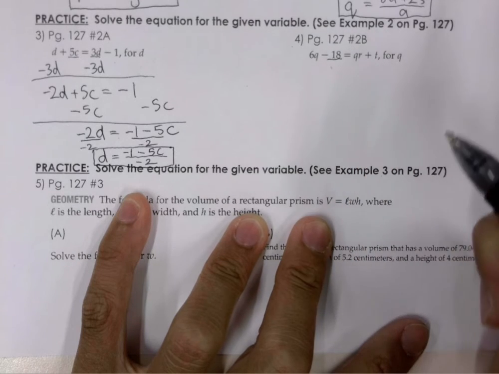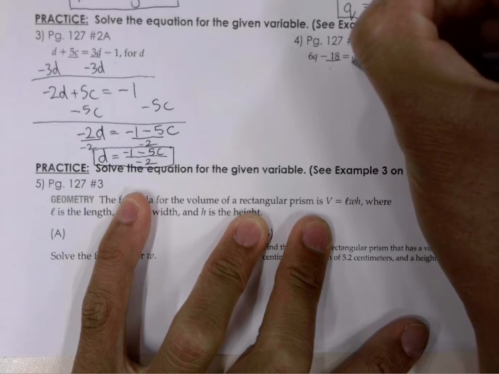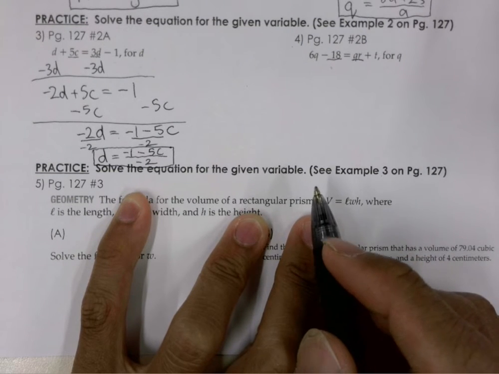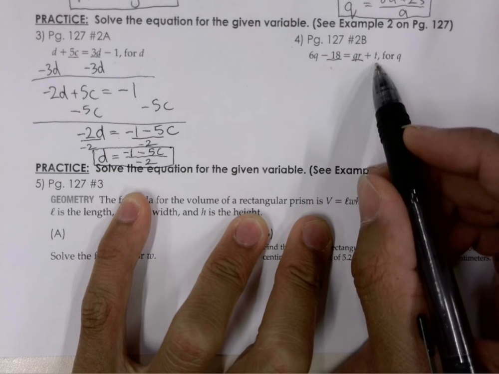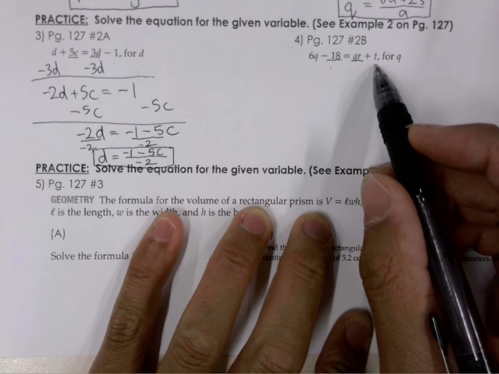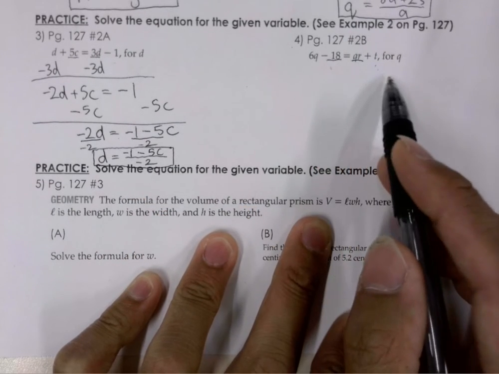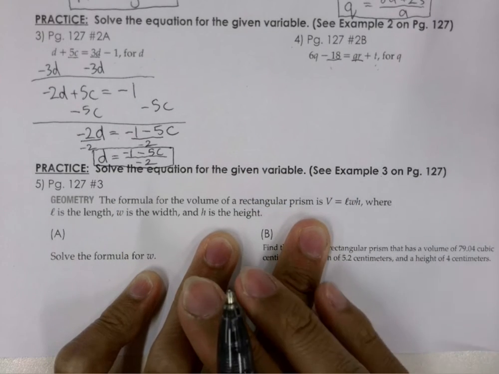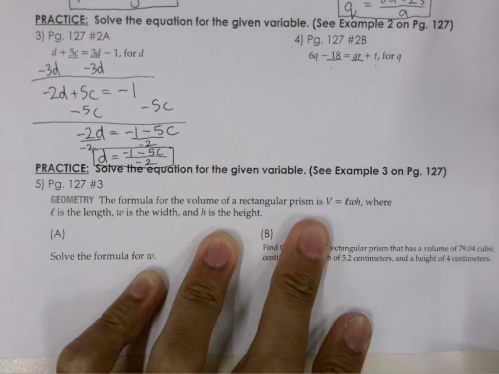This term, qr, is on the wrong side of the equal sign. We need it on the left side of the equal sign. And the t is on the correct side of the equal sign. Again, we want all the terms with q on the left side of the equal sign and all the other terms without q on the right side.